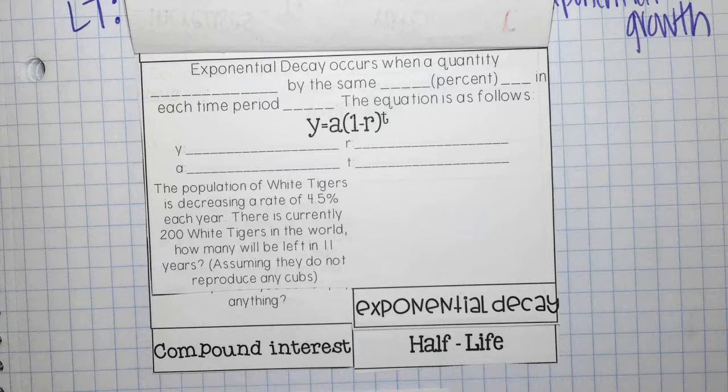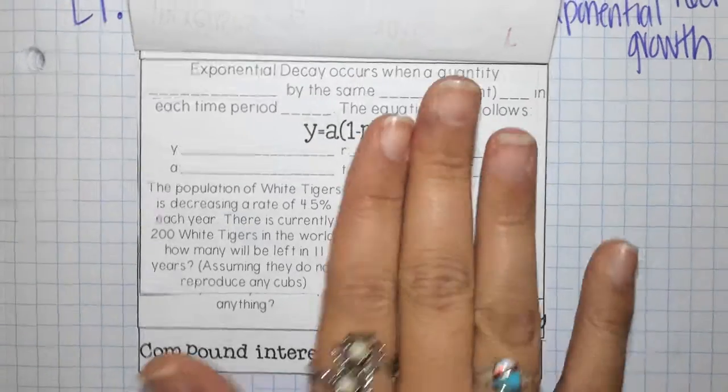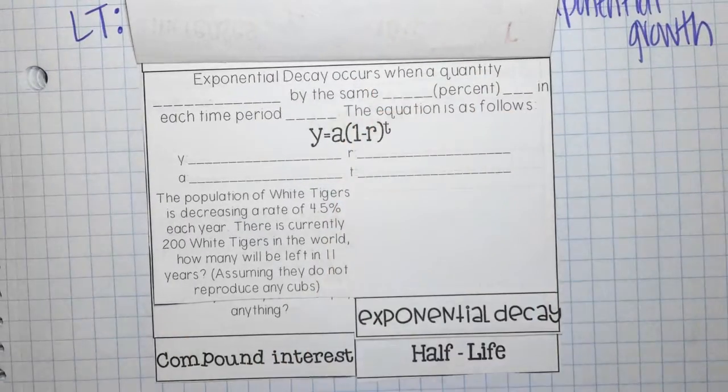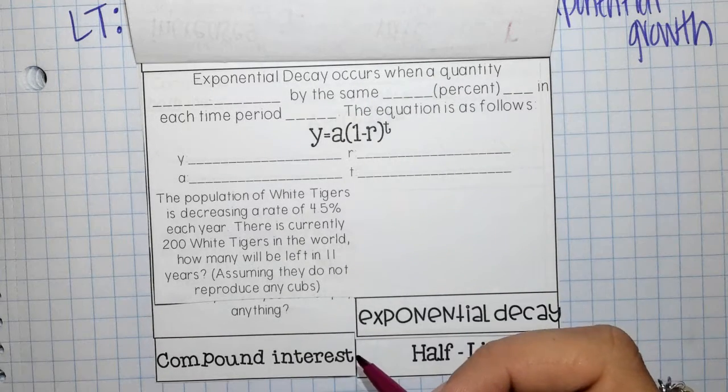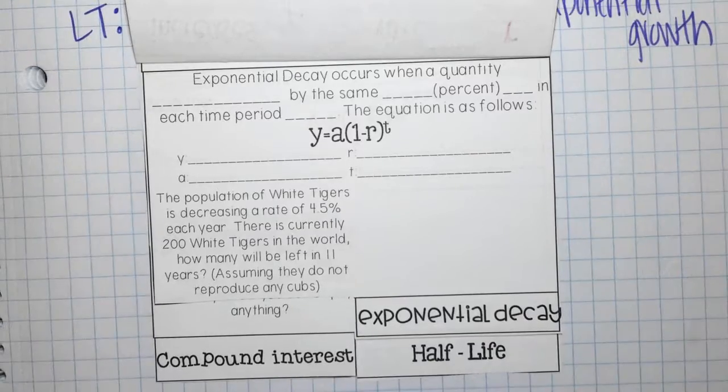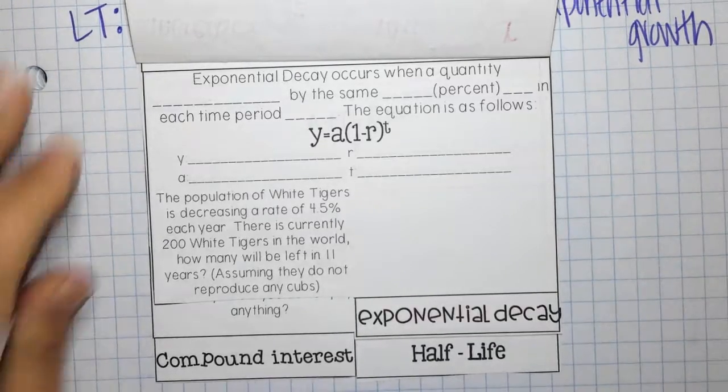Alright, so open your notes to decay. Yesterday was exponential growth, which means that it gets bigger and we add. So today is decay, and we're going to subtract. So if an exponential growth increases, what does a decay do? It decreases.